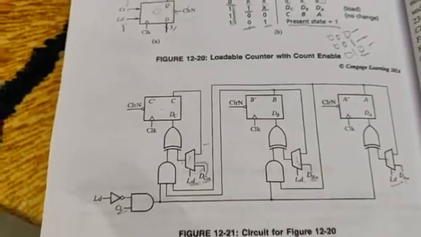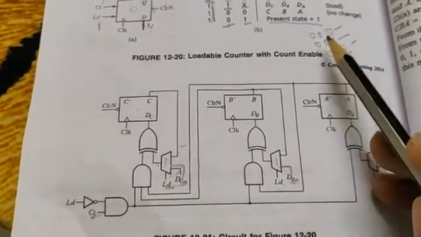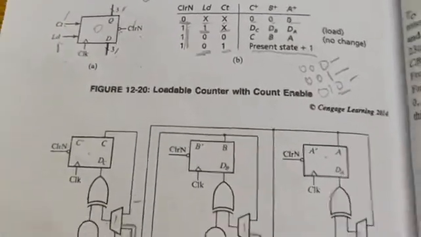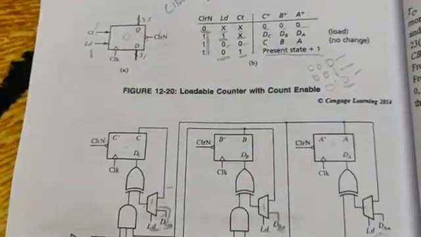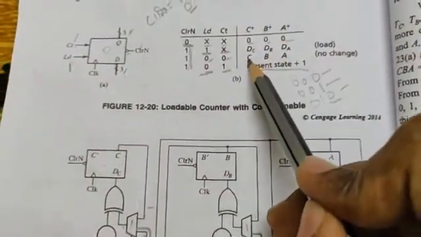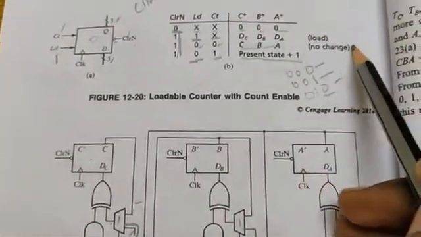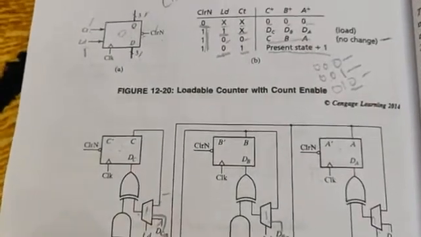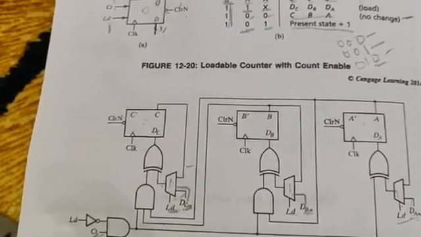So now the count is 1, load is 0. In such a case, present state plus 1. If the present state is 0, 0, 0, the next state will be 0, 0, 1. If the present state is 0, 0, 1, the next state will be 0, 1, 0, like this. If both load and count are 0, both disabled, then it retains its present state, CBA. Whatever data is present in this flip-flop will remain as it is. No operation will be performed, so no changes will occur.